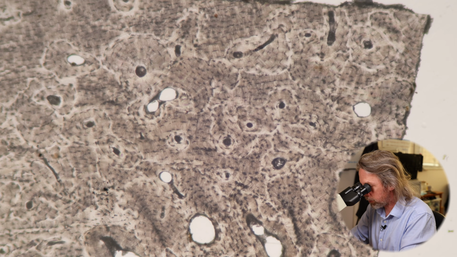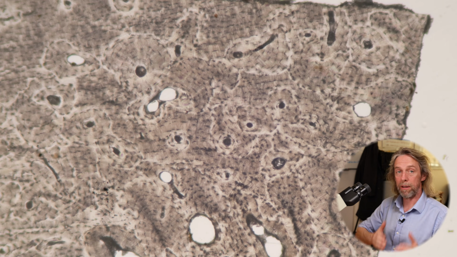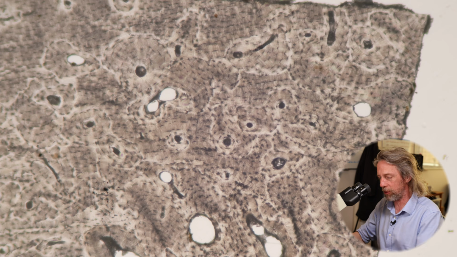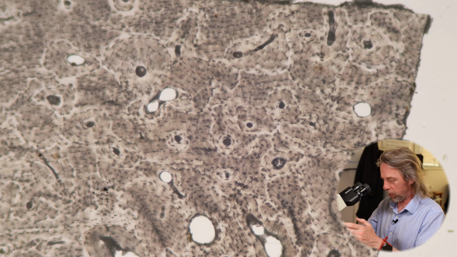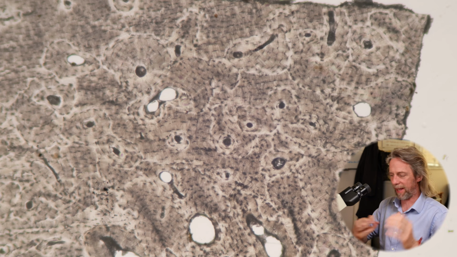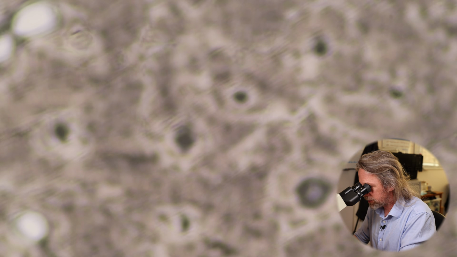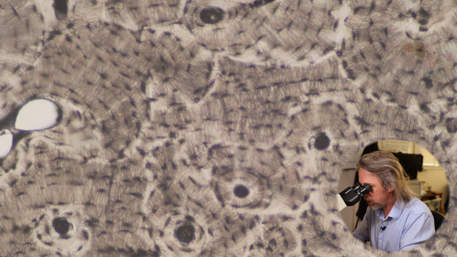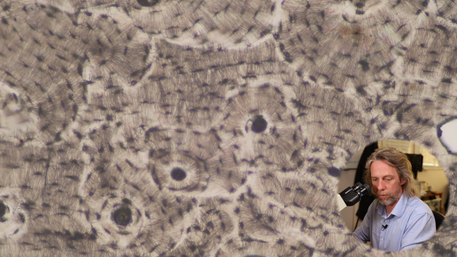What you can do with bone is when it's mineralized still, and it's still hard bone, you can cut sections and then grind it to get it as thin as you dare and put it on a microscope slide. This is going to be a thick section relative to light microscopy. And then I'm guessing it's usually India ink that you use.